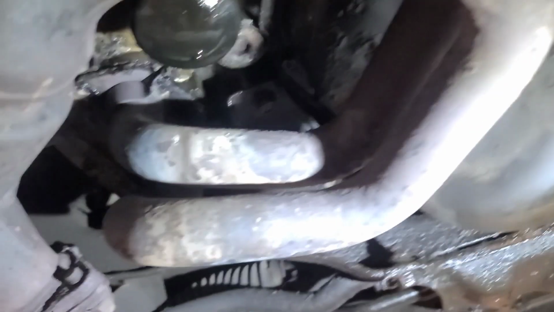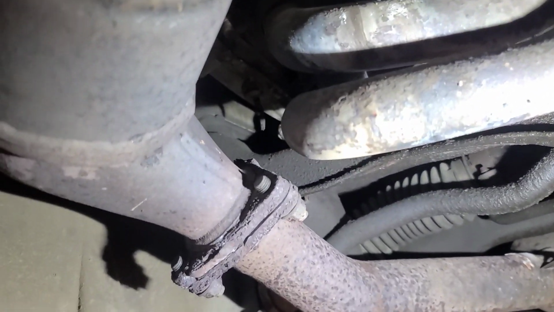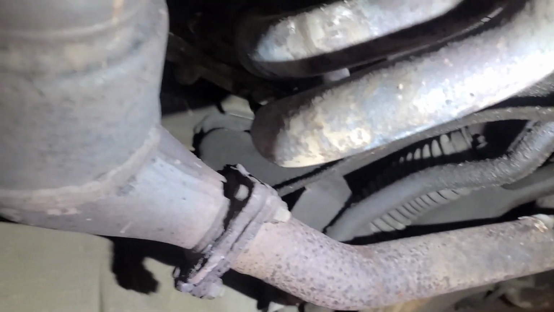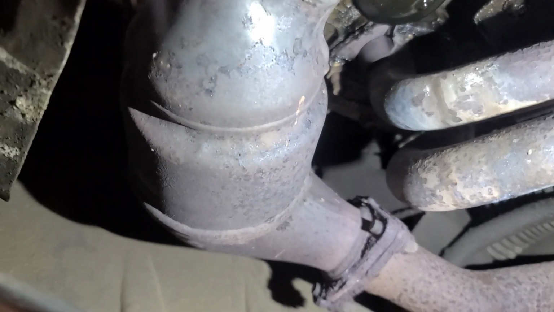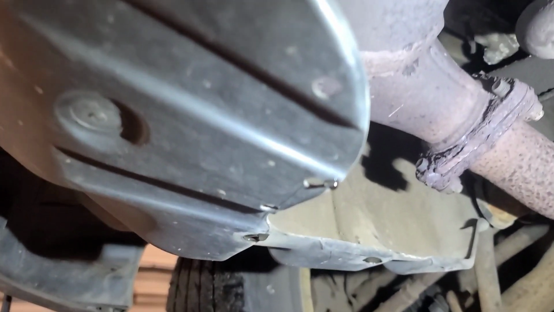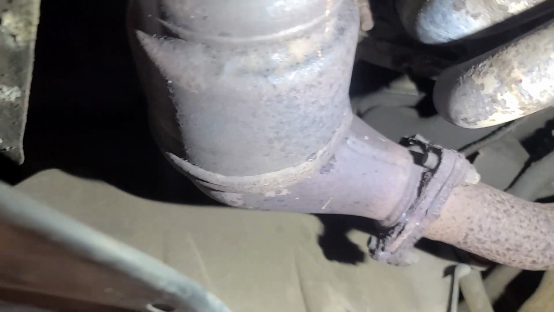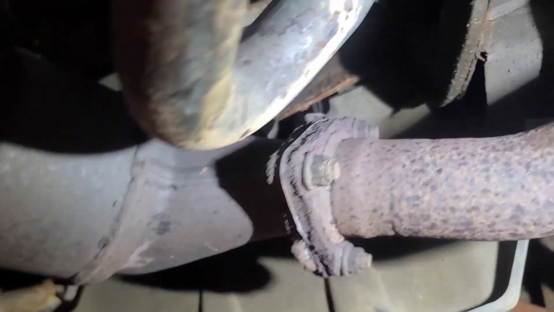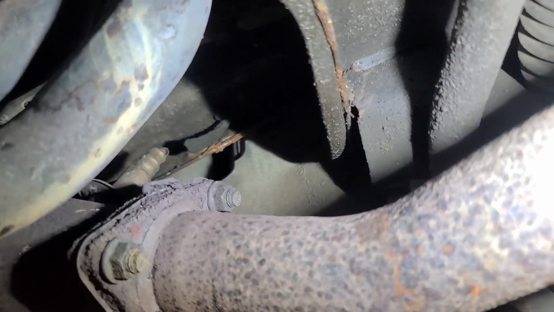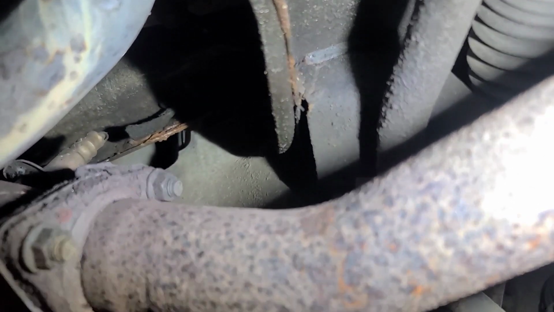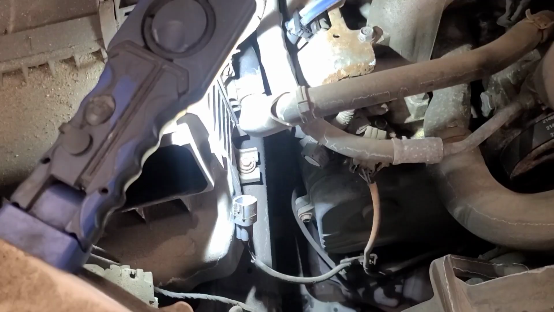So we'll fix this one ground wire with a new ground wire. And we'll test the O2 sensor heater circuit. Yeah, I wonder if that connector goes up top. You can see the other end of that ground wire. And check the oil level.